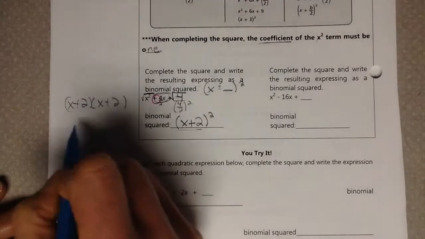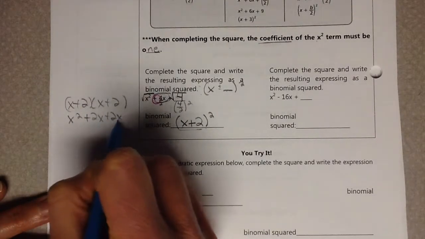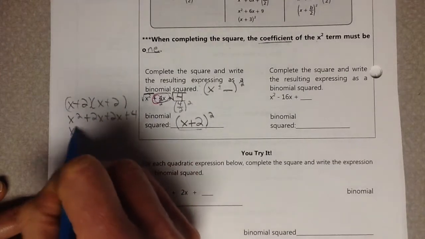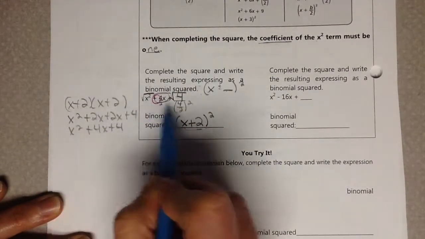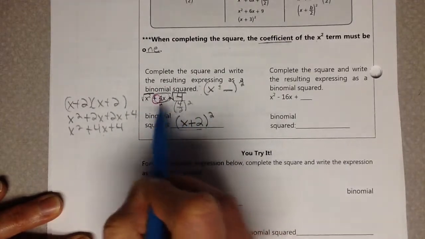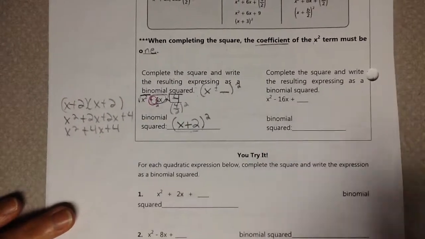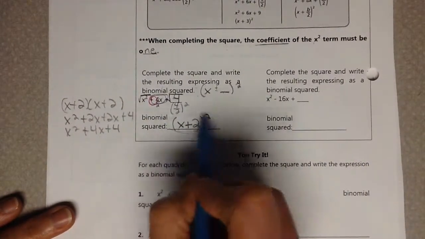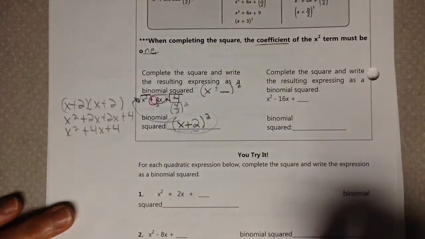So when we FOIL this, that's going to be x squared plus 2x plus 2x plus 4, or x squared plus 4x plus 4. So the 4x is still in here, it's just hidden. We've just rewritten that. So whatever your binomial squared is, it has to equal whatever you started with. We've, again, just rewritten it.